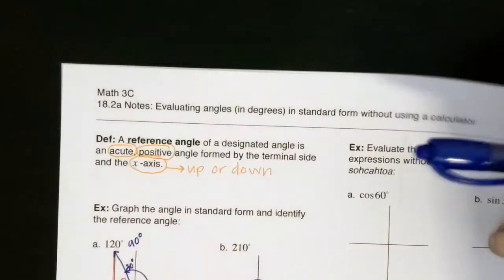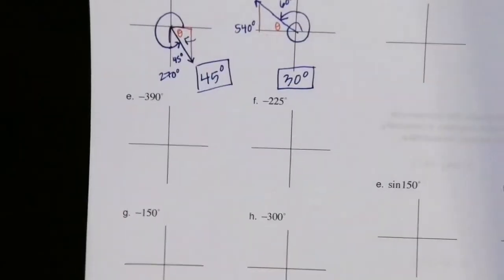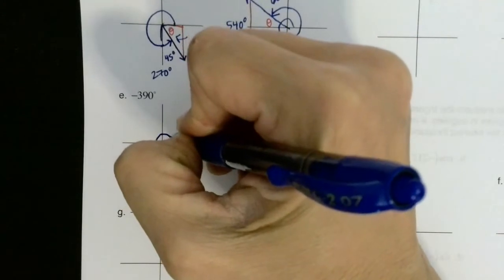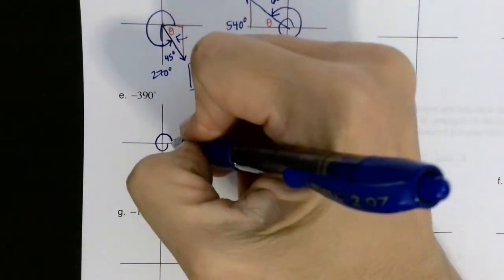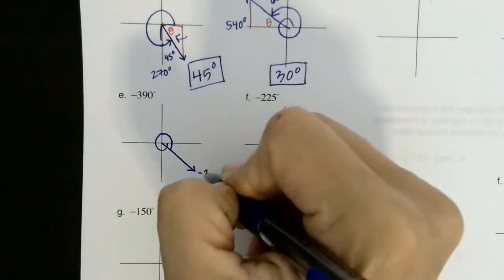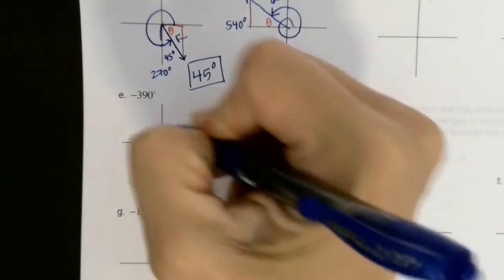All right, now we have a negative angle. Remember, up at the top, we said reference angles are always positive, even if the terminal side of your angle is negative. So this is negative 360, and then I'm going to go 30 degrees more. So that right there is negative 390 degrees.